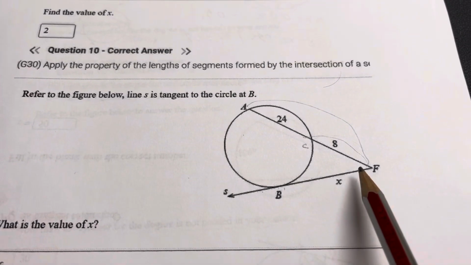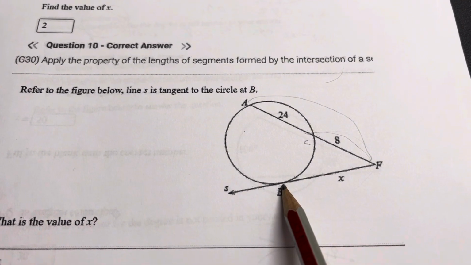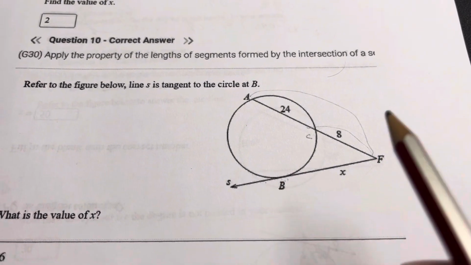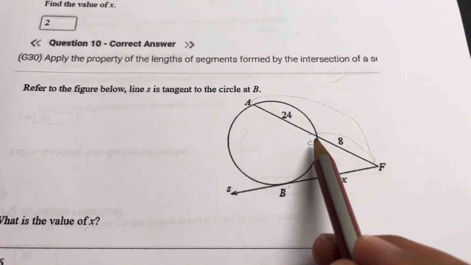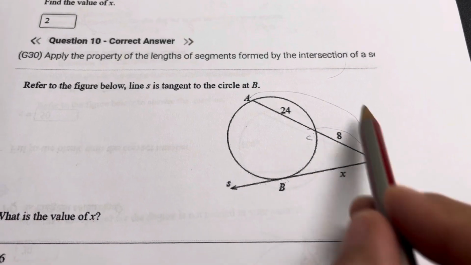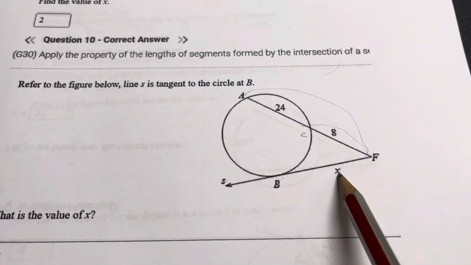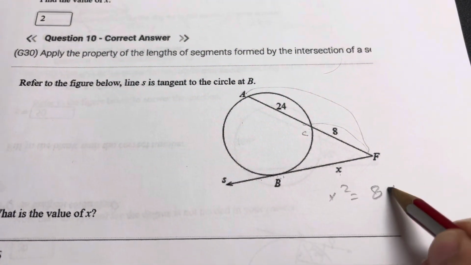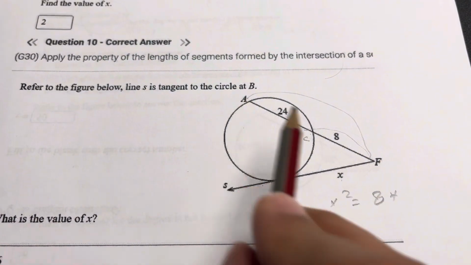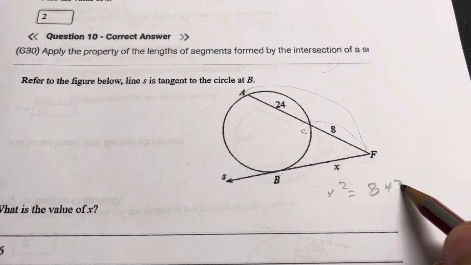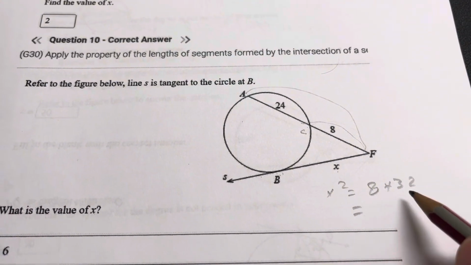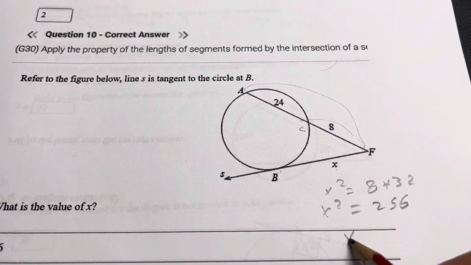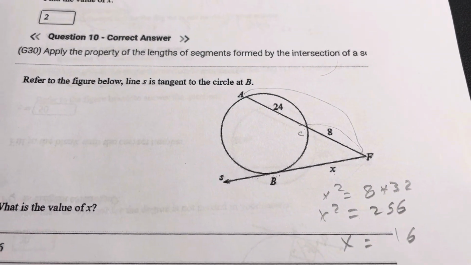In this figure he wants the value of x, which is FB. So direct application of the rule. This is a tangent, so FB squared will equal, I call this point C, FC times FA. So x squared will equal 8 times FA. So 8 plus 24, which is 32. 8 times 32 is 256. This is x squared, so x is equal to 16.